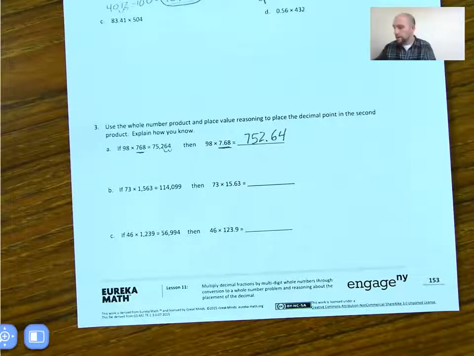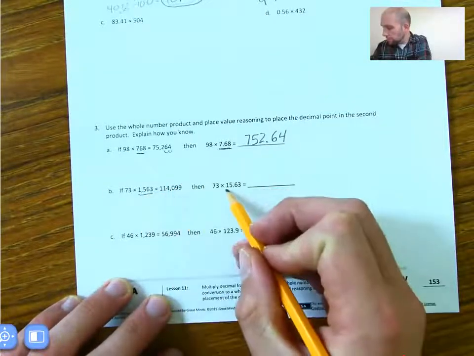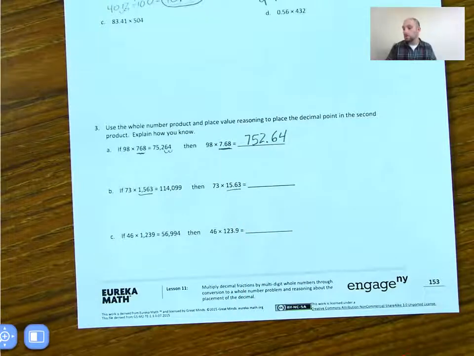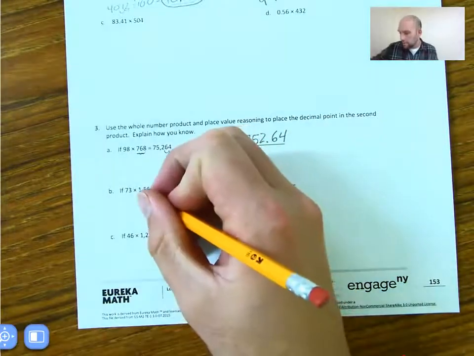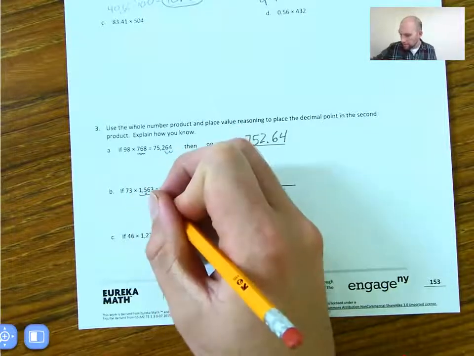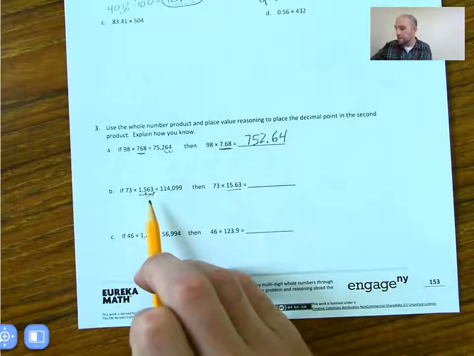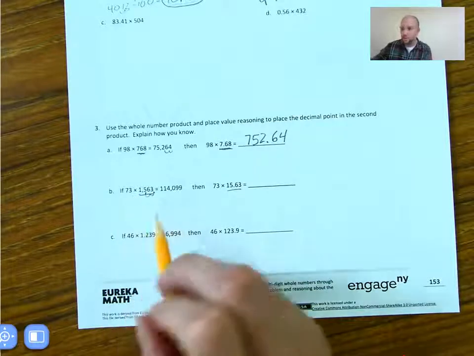So how are we going to get from 1,563 to 15 and 63 hundredths? Well, our decimal point needs to go here. Right now it's here. We're going to move 2 places to the left. That means we need to divide our product by 100 because we divided one of our factors by 100.